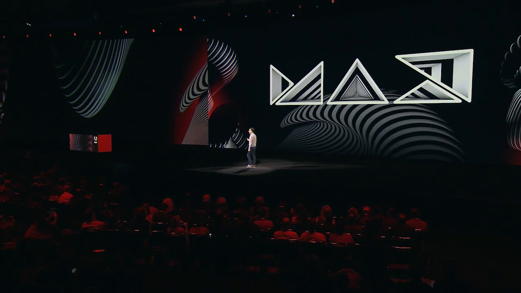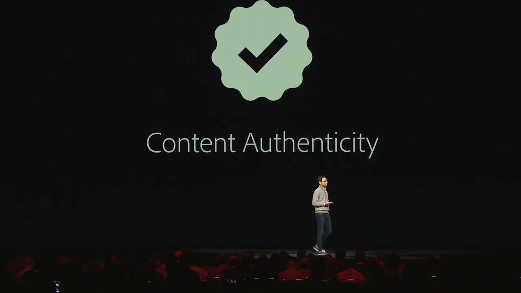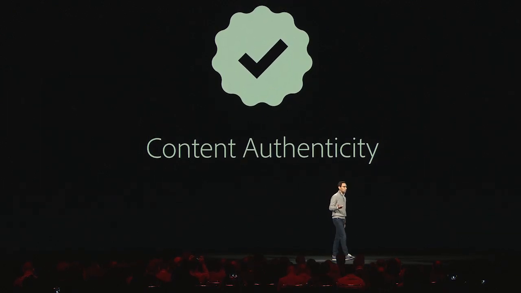I want to take a step back and talk just for a few minutes about the world we're living in and a new exciting initiative. So one of the biggest and most heavily covered issues today is content authenticity and trust. How do we discern whether an image or video is real and how it has been edited? In short, can we trust what we see?